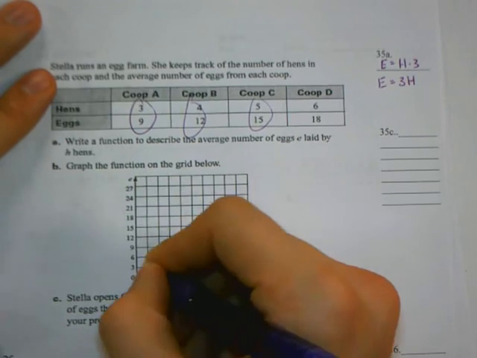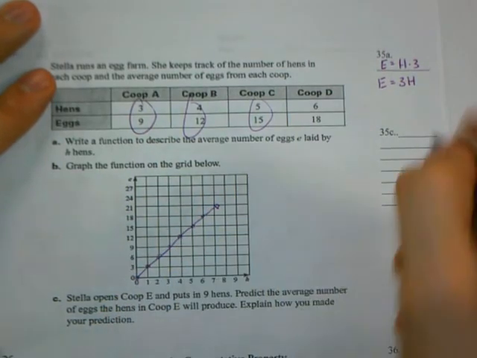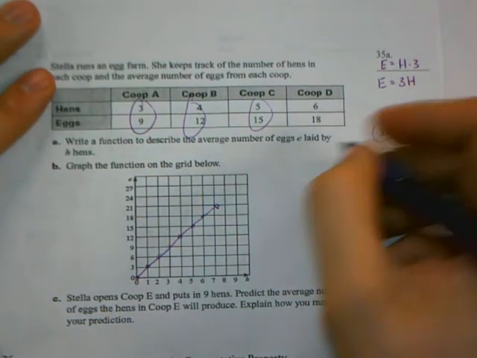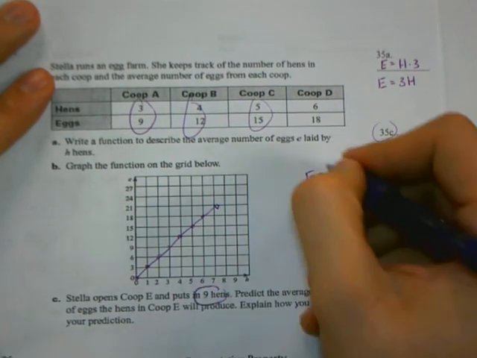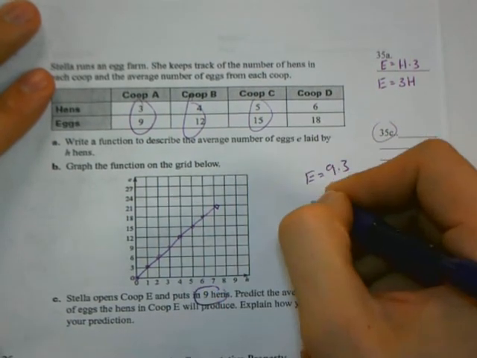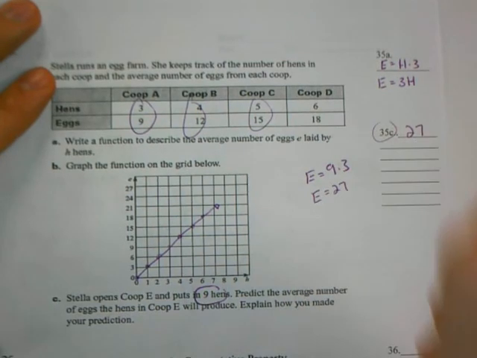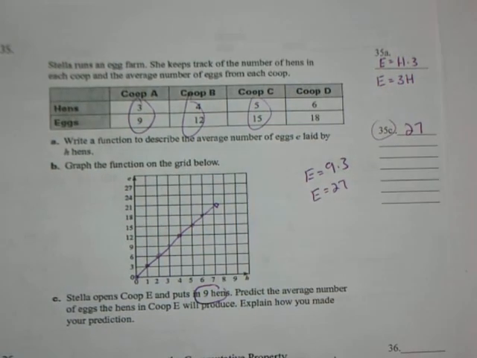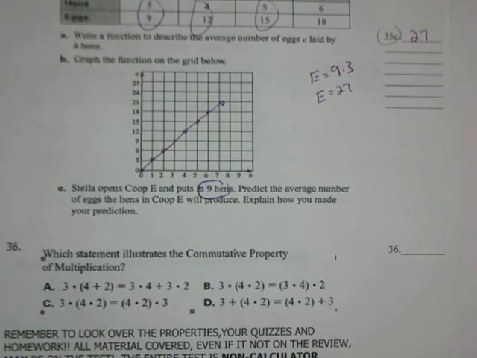You're just going to throw these points in there. Looks like that. And then C, estimate. So the number of eggs, I'm going to have 9 hens. So 9 times 3. I'm going to estimate that we have 27 eggs come from 9 hens.